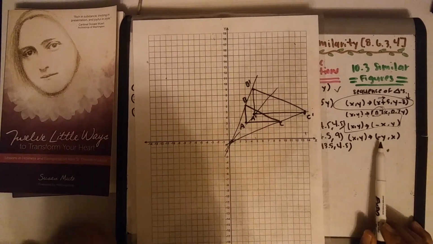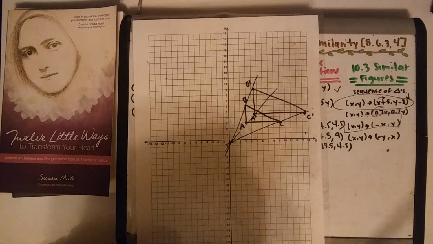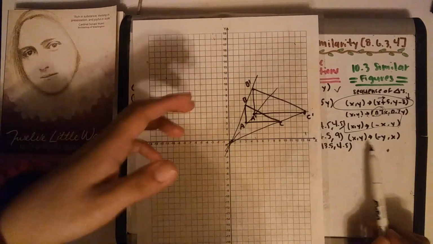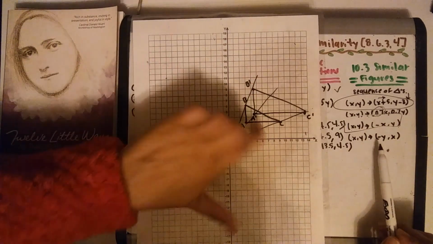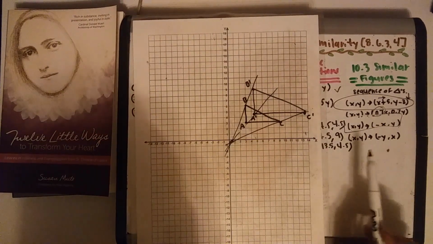Okay, and then this one, same thing, I have a hard time, so I have to kind of see it in my head. So if I have this, but then you have the y is negative, that means that instead of y being over here, it's going to be over here, right? But the x is the same, so that's going to be a rotation, 90-degree rotation clockwise.